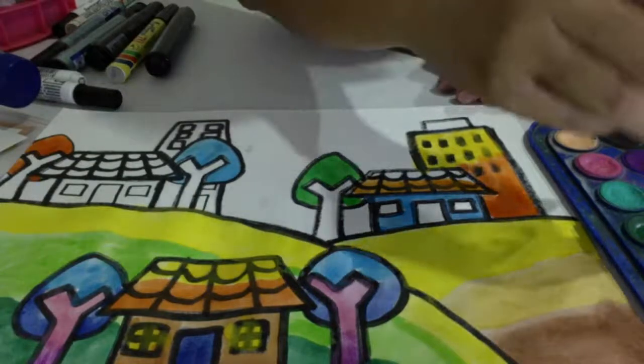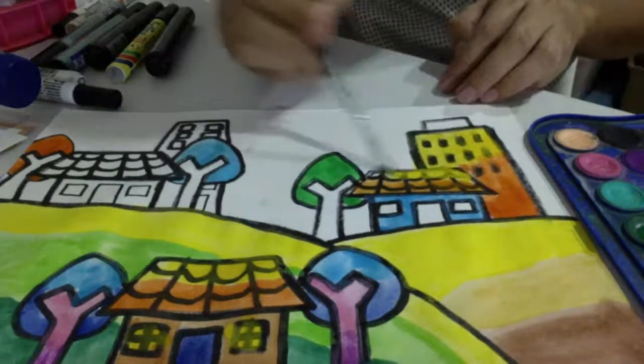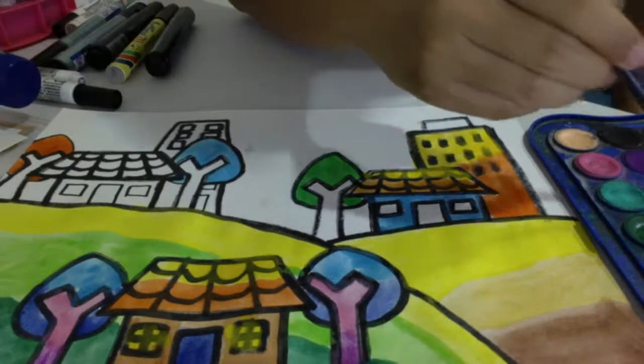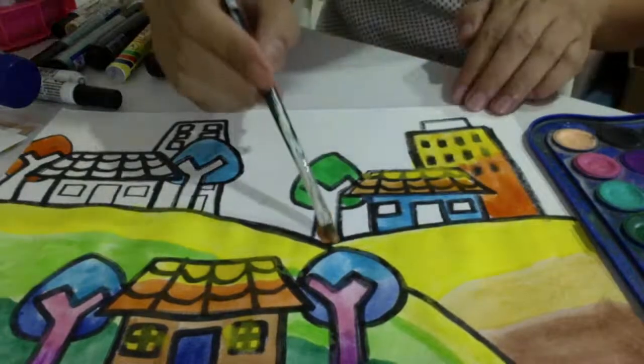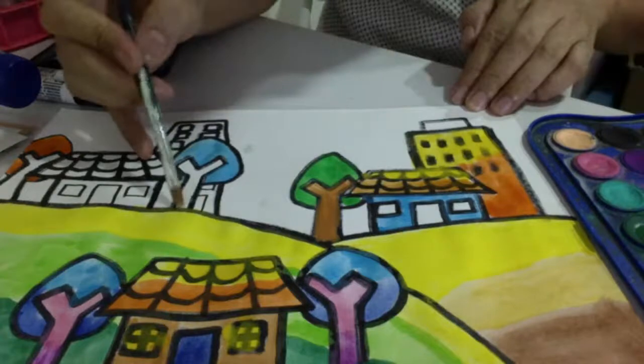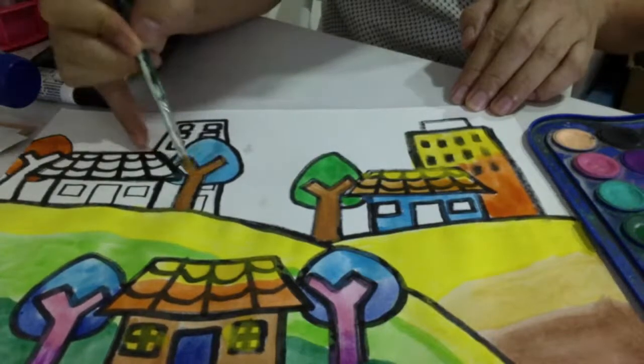And I mix it with yellow. For the tree, I'm using brown again. And then this brown also on this part.